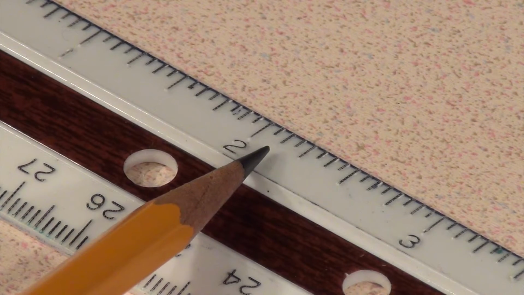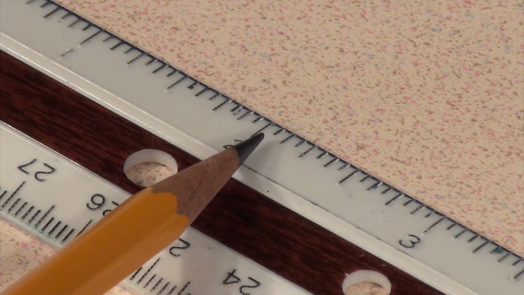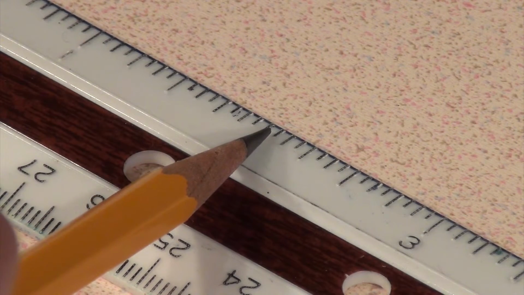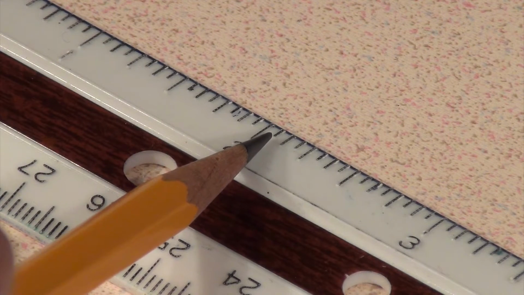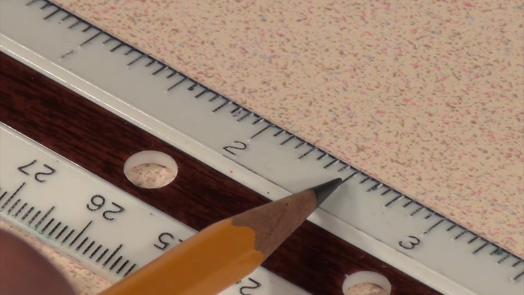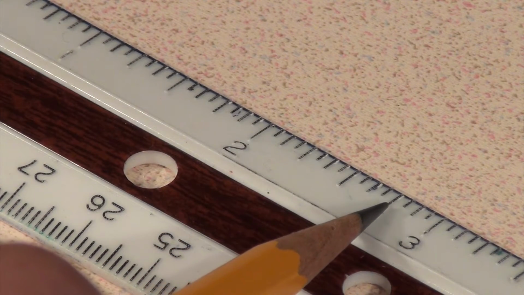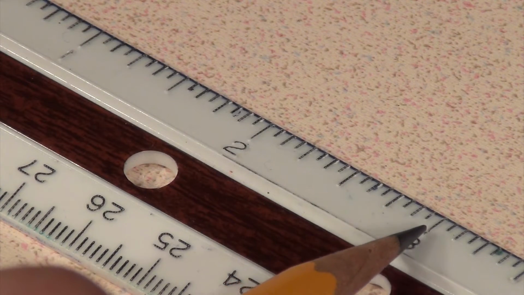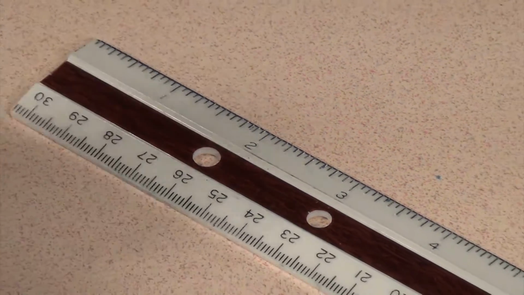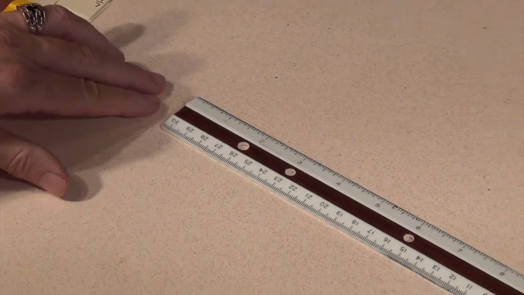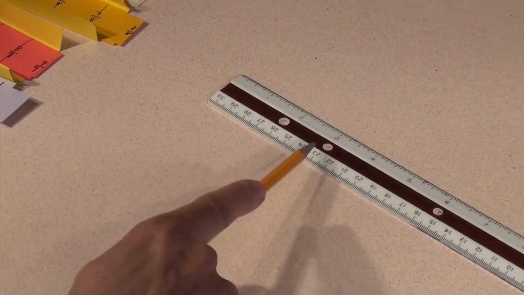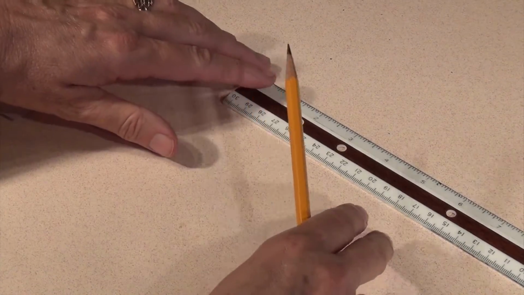Halfway between 2 and 2 and 1/8, half of an eighth is a 16th. So the space between the two closest marks is 1/16. So 2 and 1/16, 2/16, 3/16, 4/16, 5, 6, 7, 8, 9, 10, 11, 12, 13, 14, 15, 16 sixteenths. That checks out. Okay, so practice with that. Make sure you're familiar with how the marks look, and see if after a while you can just tell by looking at it which denomination you've got.